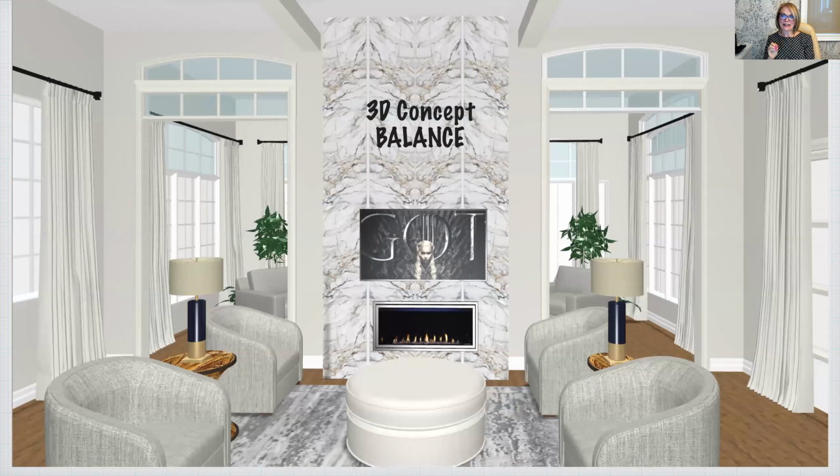But here is another 3D rendering. And like I said, I do a lot of these 3D plans for my clients because I think visualization is the key to a successful project. So if a client can see what the project is going to look like before it's finished, it makes it just so much easier. So in this room about the balance, I wanted to tell you about the sitting area.